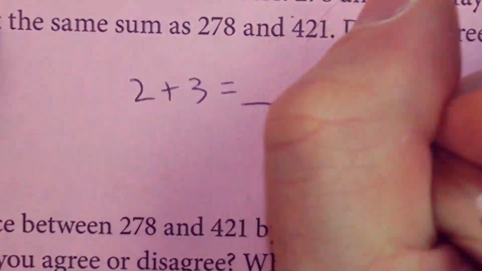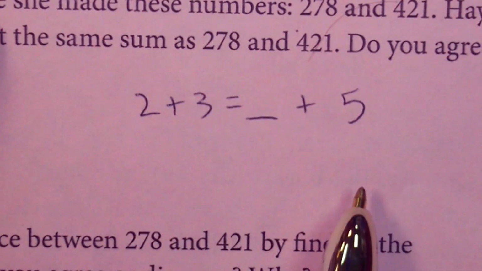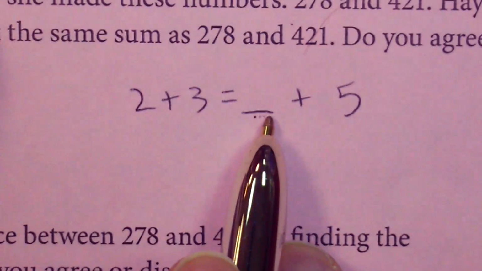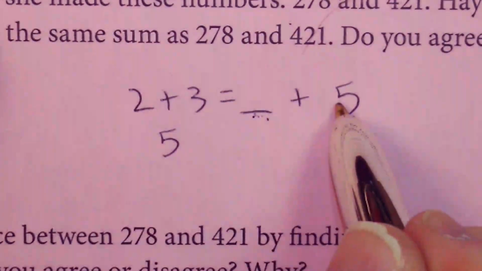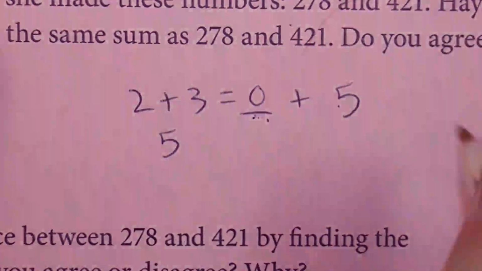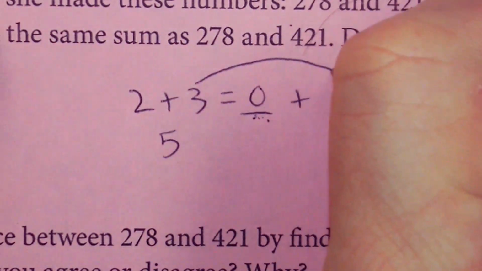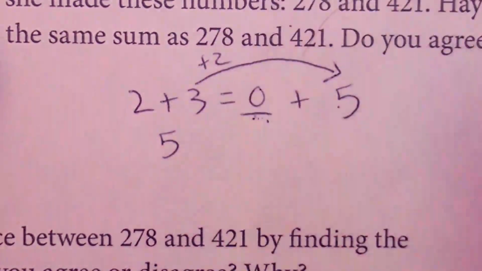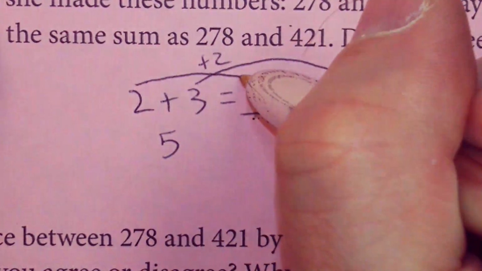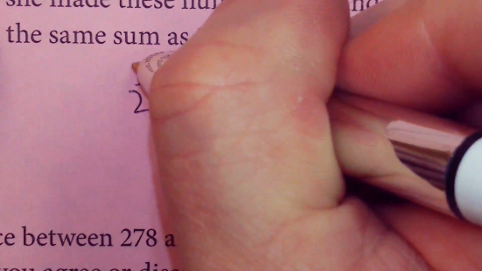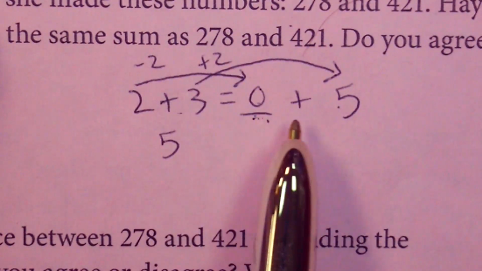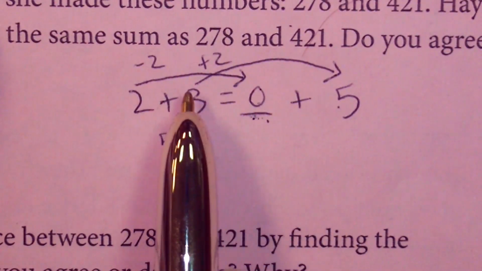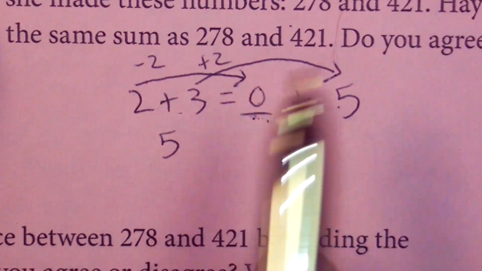Let's say I did 2 plus 3 is the same as something plus 5. Okay, what does this blank need to be? Well, 2 plus 3 is 5. What plus 5 is 5? 0. So what happened to this 3? It looks like they added 2. What did they do to this 2 to make it a 0? Subtracted 2. So in order for an addition problem to be balanced on the other side, whatever you give to one number, you have to take from the other.